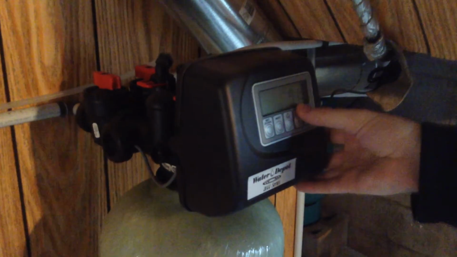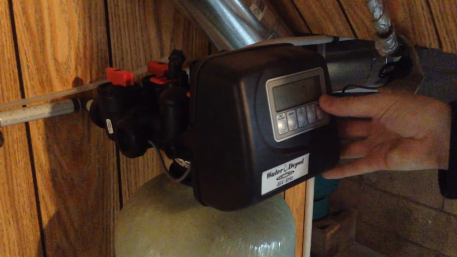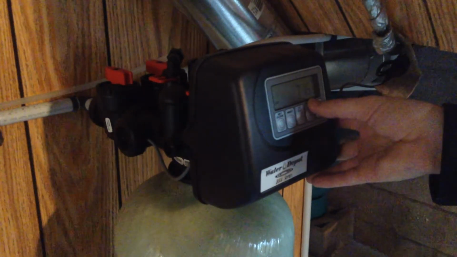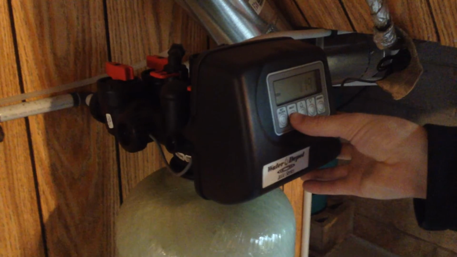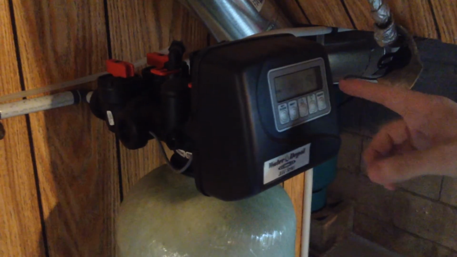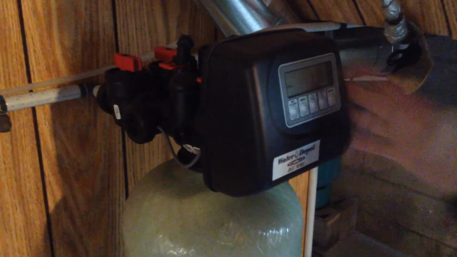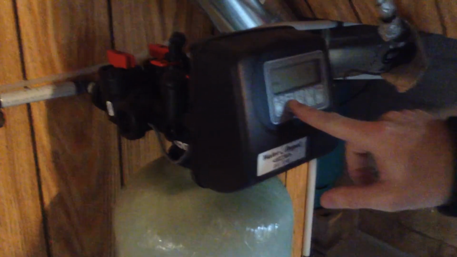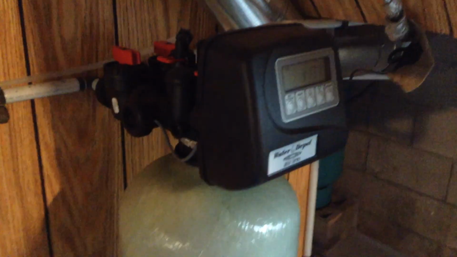Next, you have 91,000 gallons through this system. It's 91 times 1,000, so 91,000 gallons total through the system. Next, it's been installed for 776 days, so almost 2 years. It's had 119 regenerations. So of those 776 days it's been installed, it's had 120 regenerations. Pretty good. So one every 5 to 7 days, right? Yep, makes sense, which is average.